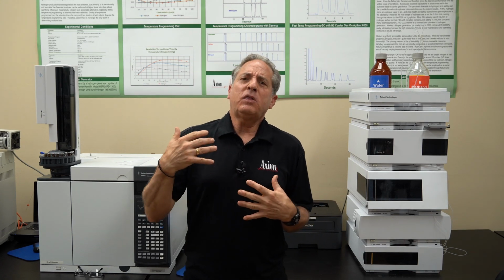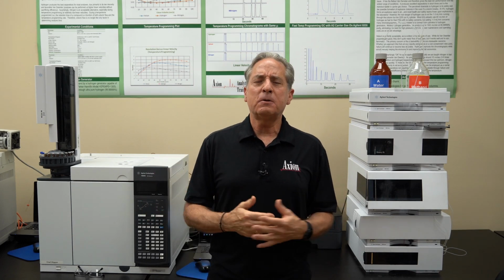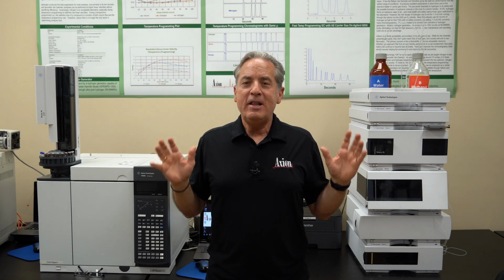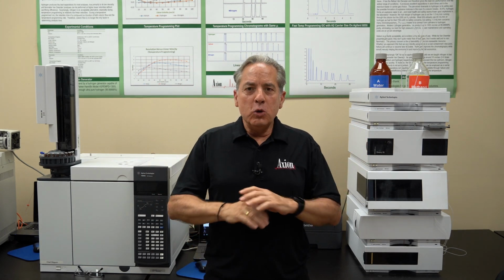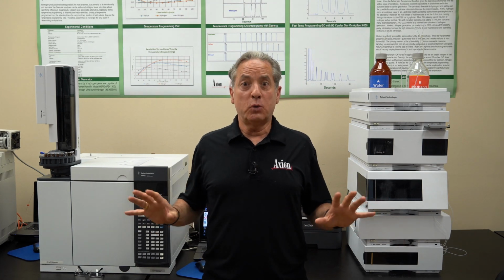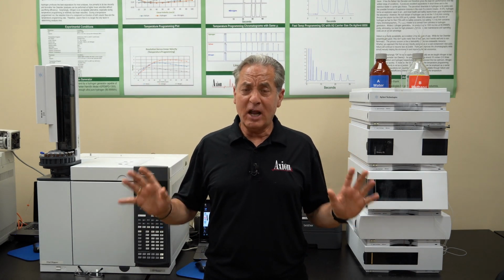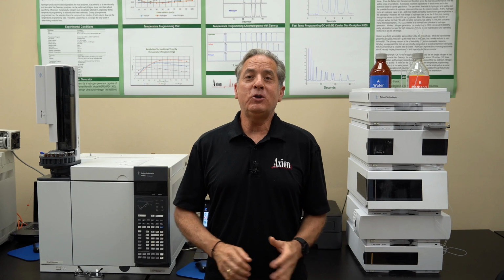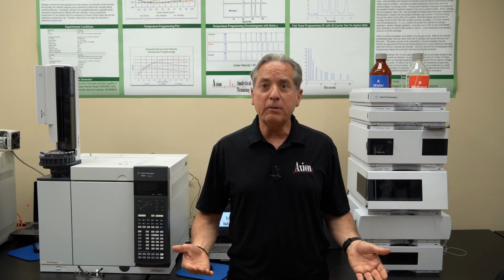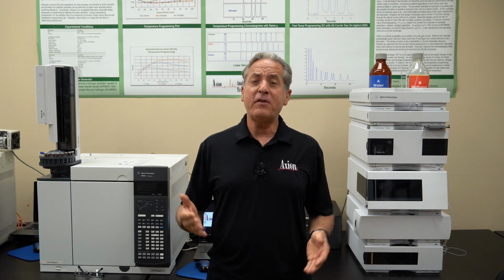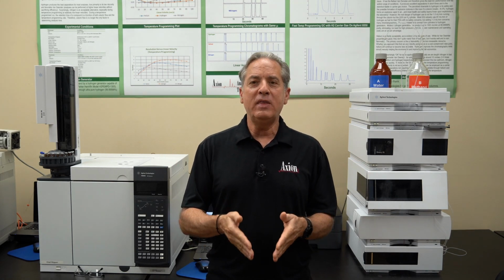Then we'll play around with different column lengths and diameters. You know, I have this really cool concept that if you cut the diameter in half and cut the length in half, you'll get the exact same efficiency as your original column. But the retention times are all cut in half, which means you could take any application that currently works, and cut the analysis time in half simply by cutting the length and diameter in half, and we're going to prove that to you by actually doing that here in lab.